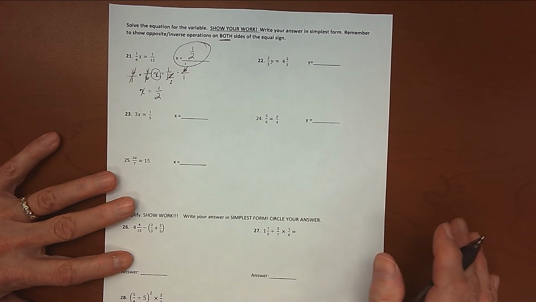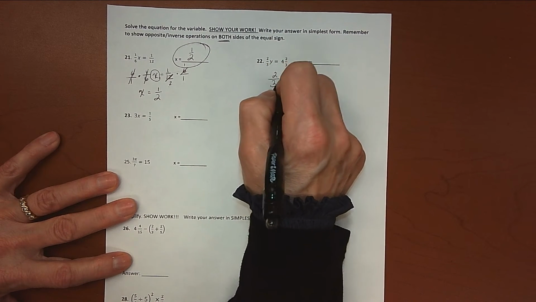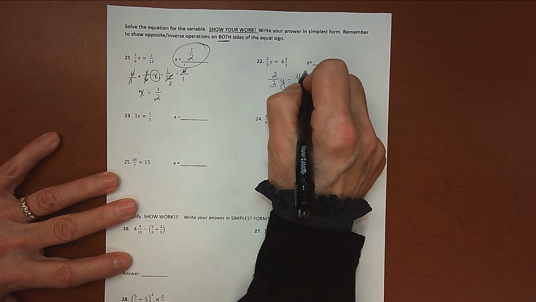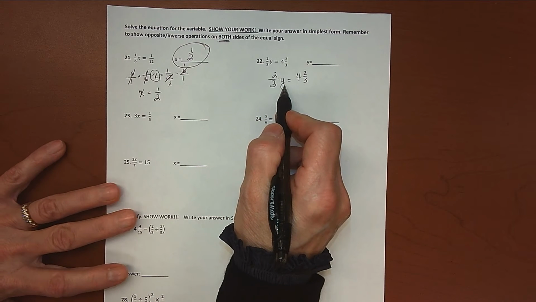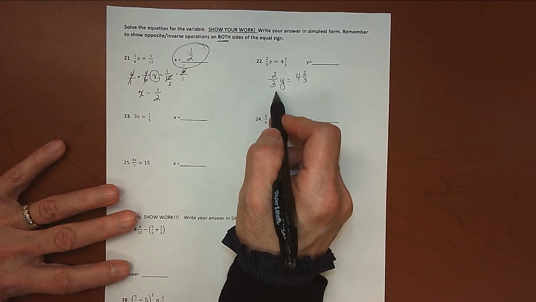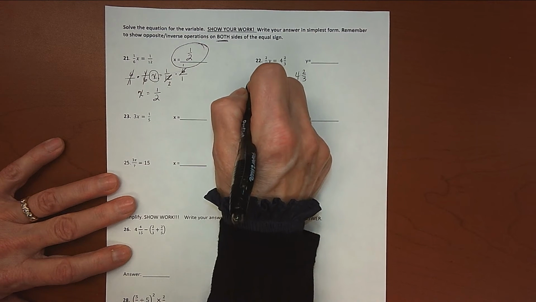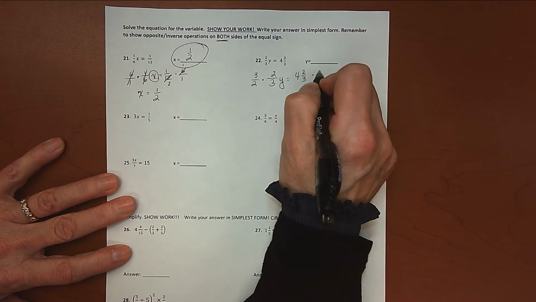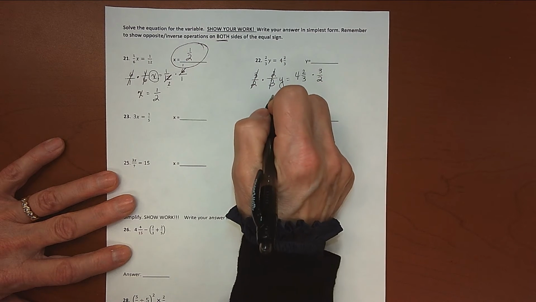Second one, we've got 2/3 times y equals 4 2/3. So we're multiplying 2/3 times y. We're going to do the opposite, which is to divide by 2/3, which of course means that we multiply by its reciprocal. So we're going to multiply by 3/2 here on both sides of the equal sign, and you do need to show both sides of the equal sign.